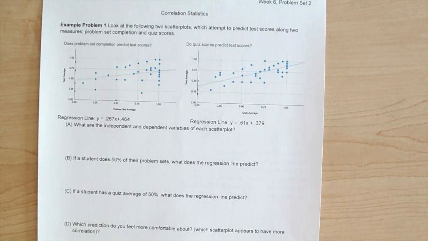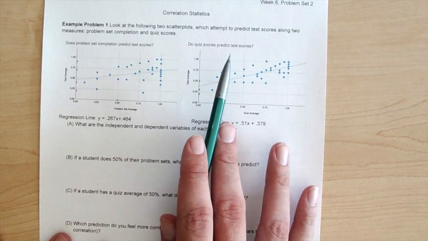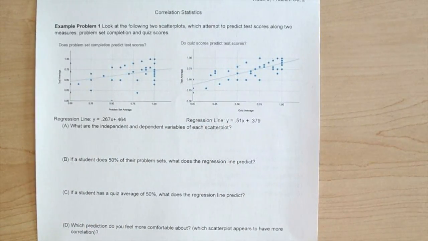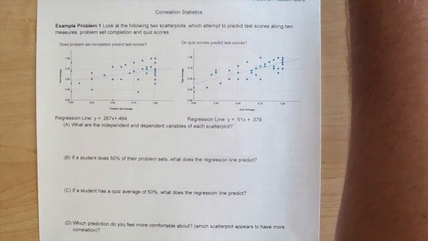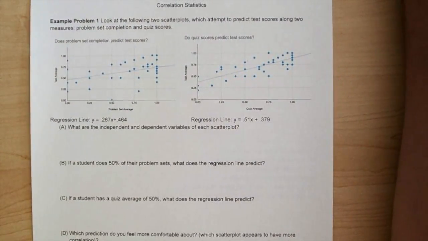But first, we're just going to do two problems today. It says, look at the following two scatter plots, which attempt to predict test scores along two measures, problem set completion and quiz scores. You might notice this worksheet looks kind of wide, and that's just because I wanted to make these two scatter plots back to back look as big as possible.